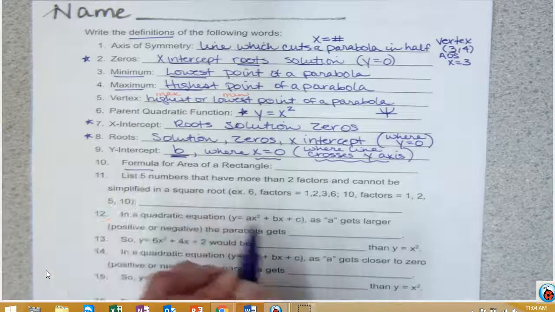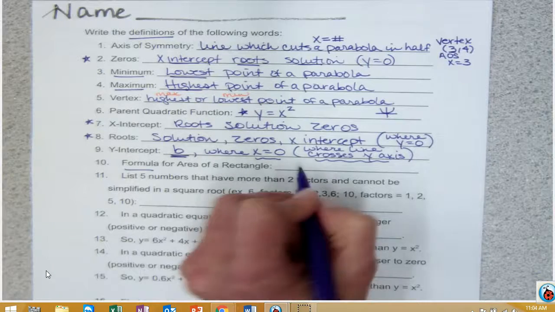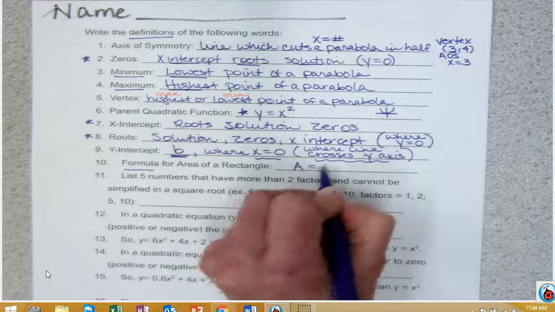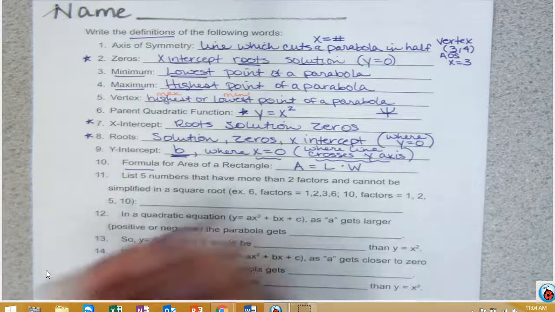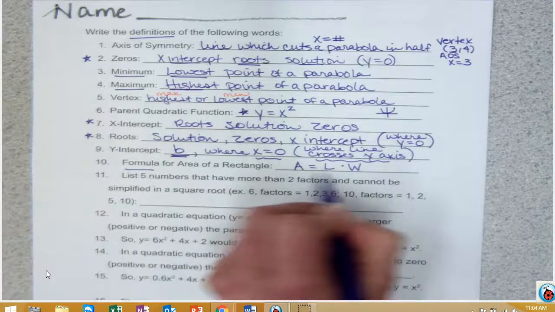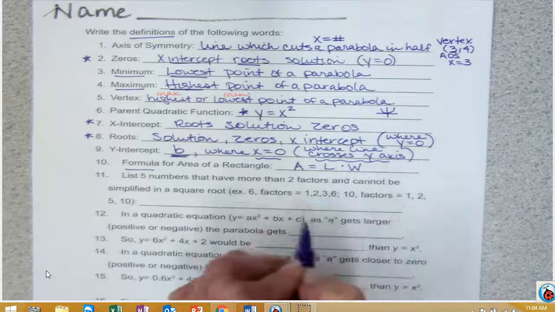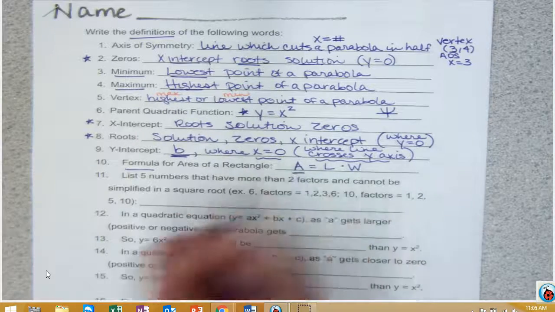What's the formula for the area of a rectangle? The area of a rectangle is your length times your width. So know that when they're asking for the area, they're looking for two numbers that multiply to give you what they're given.